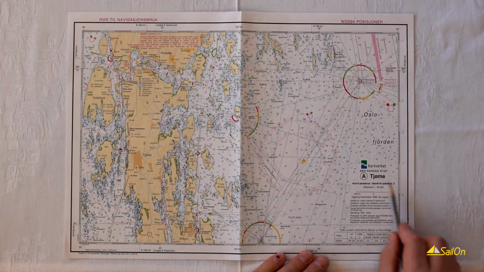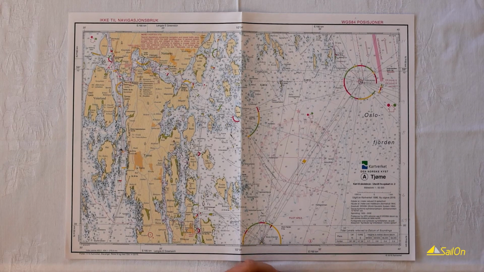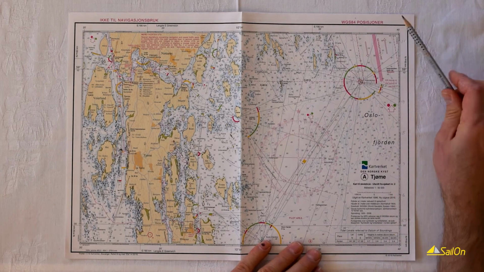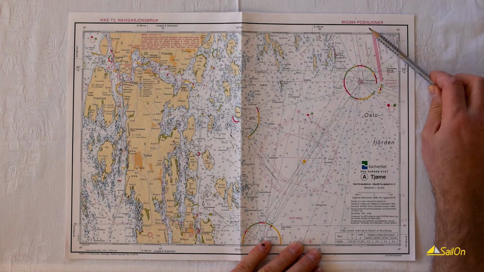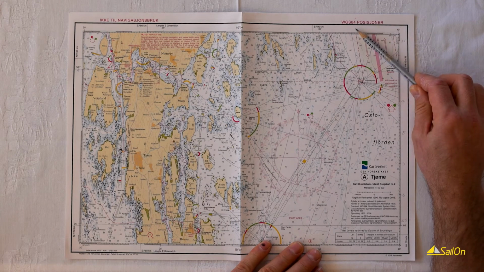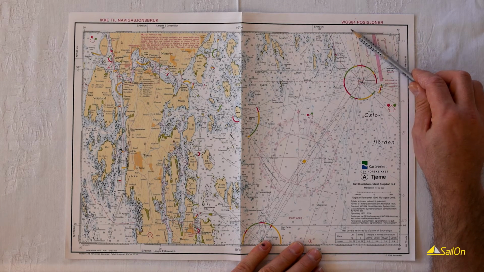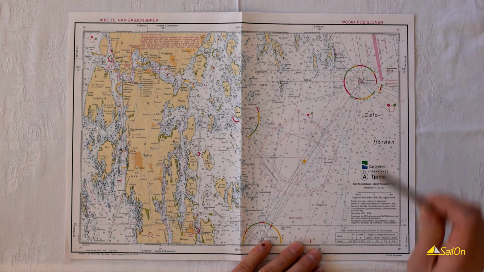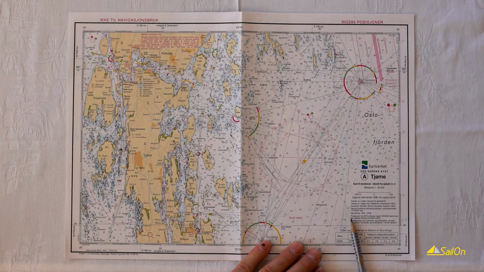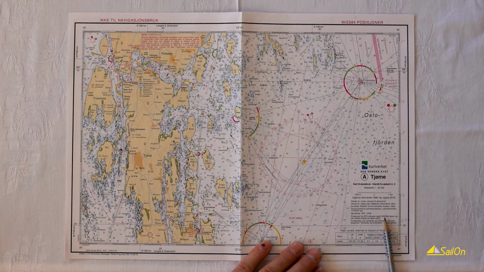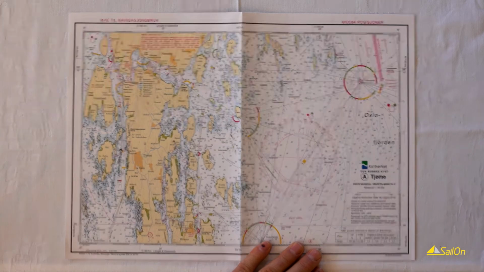We also have in this title section other important information, like which system we use for latitudes and longitudes. In this case, we use something called WGS84, and here it says that the positions from a GPS use WGS84, and this can be plotted directly onto this chart.